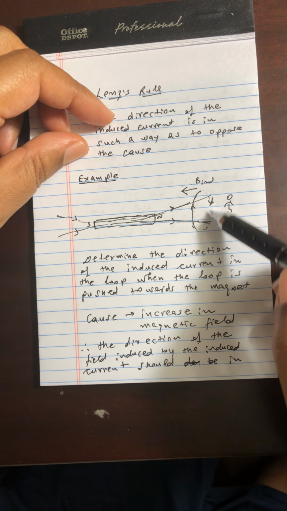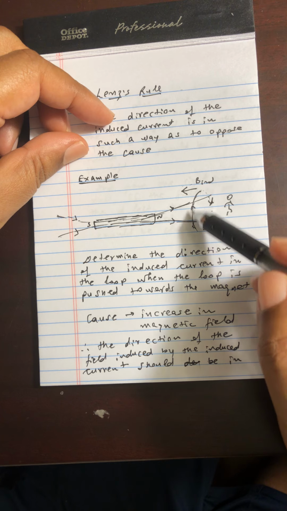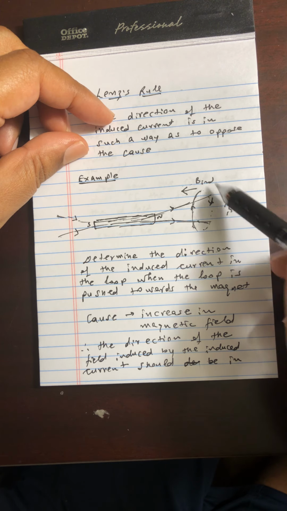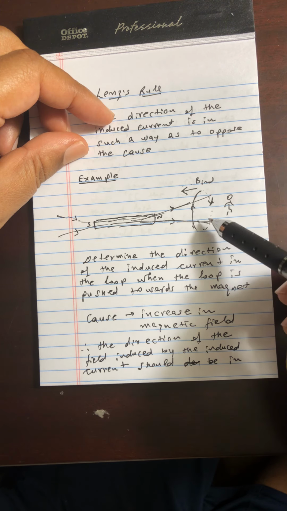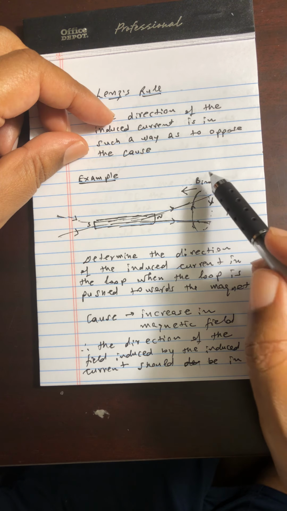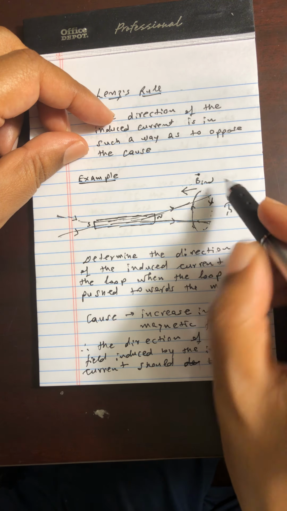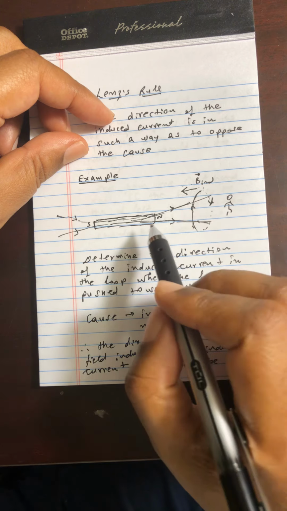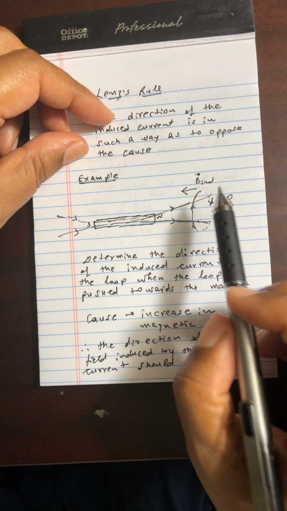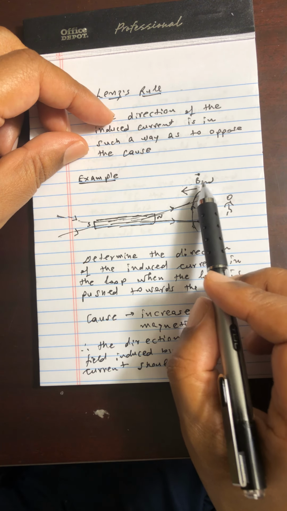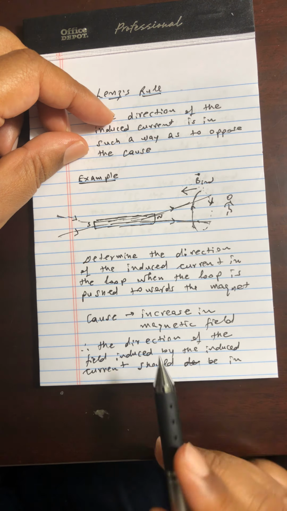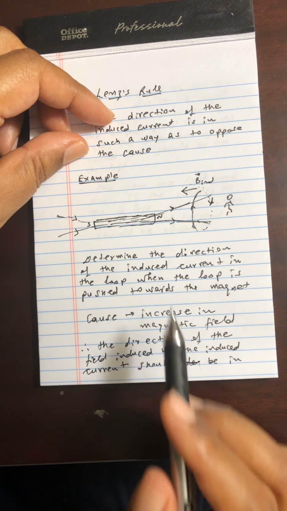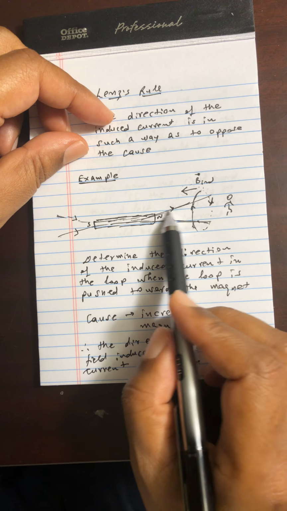Now, that change in flux, according to Faraday's law, will produce induced voltage, and that induced voltage will produce an induced current. And that induced current should produce its own magnetic field. That's called induced magnetic field. Now, the direction of that induced magnetic field should be in such a way as to decrease the magnetic field, because the cause increase.